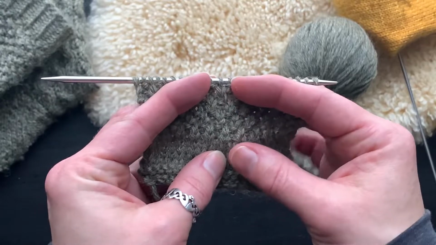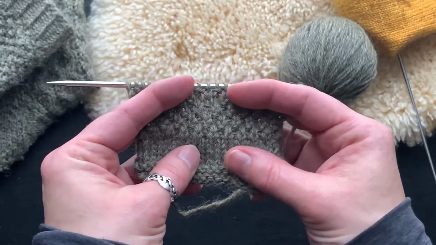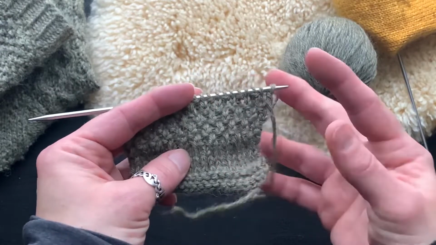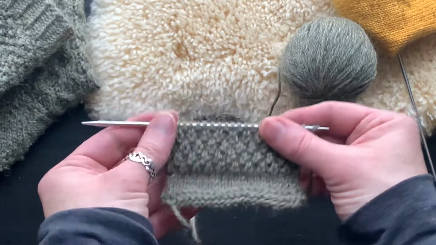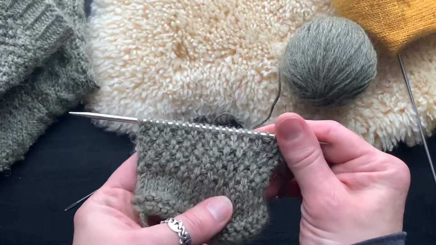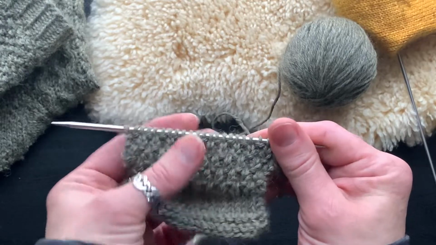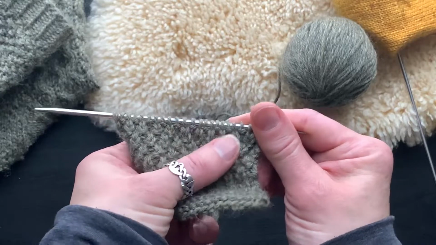Now that's all very well. When you're knitting your moss stitch, the pattern will tell you how to do that. It'll tell you knit 1, purl 1, and then next row purl 1, knit 1. But what if you put your knitting down and you pick it back up again and you can't remember where you were? So this is where we're going to read our knitting.